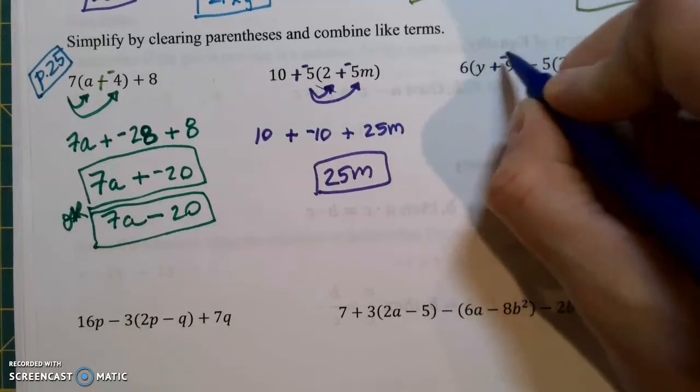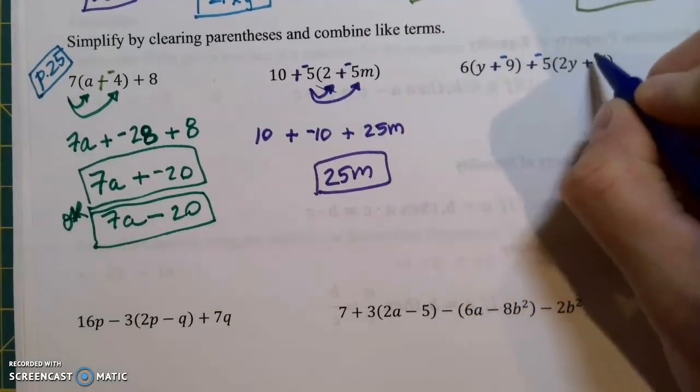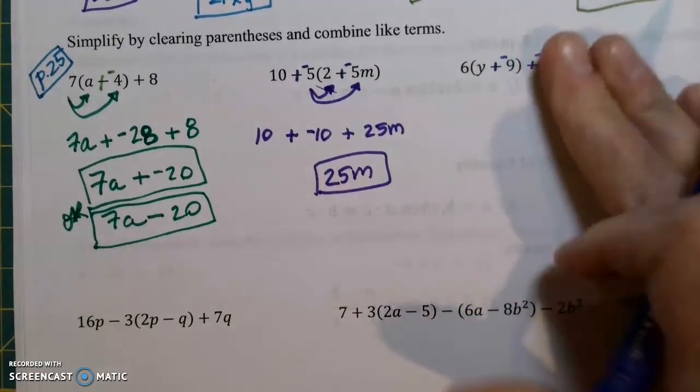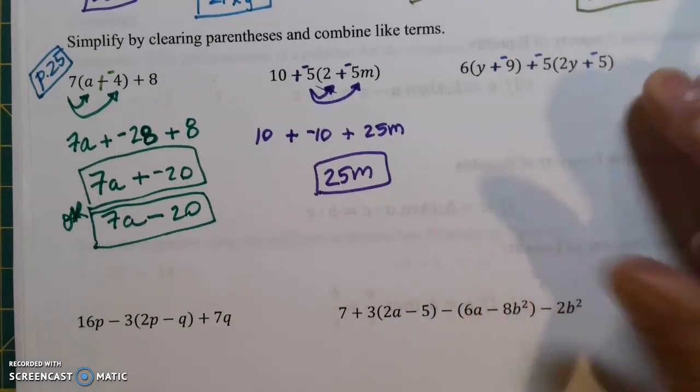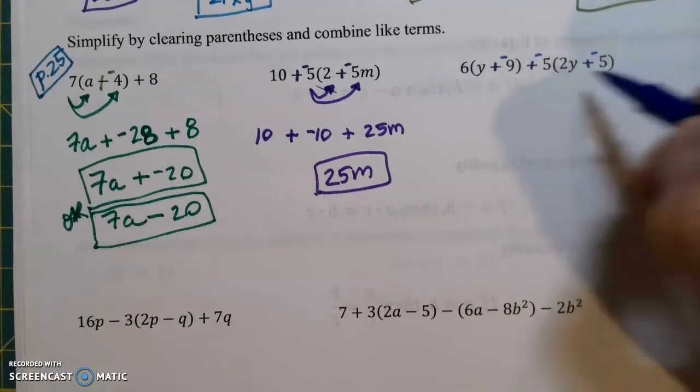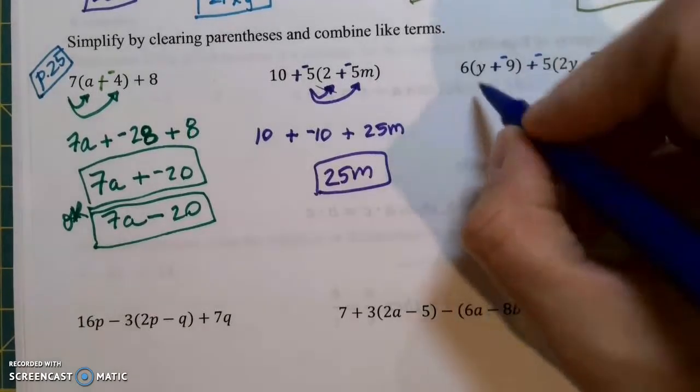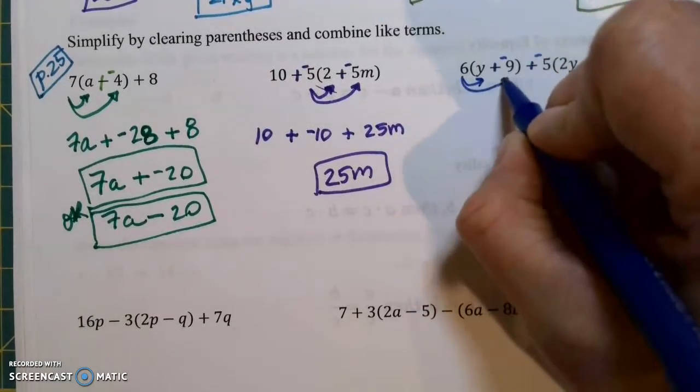I'm going to go through and change these to adding the opposite. There we go. And for each half of this, I do need to deal with the distributing, so I can do those at the same time since they're separated by addition. I'll do the 6 times each thing here.